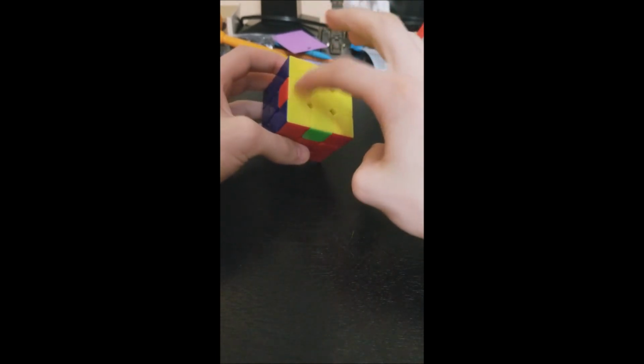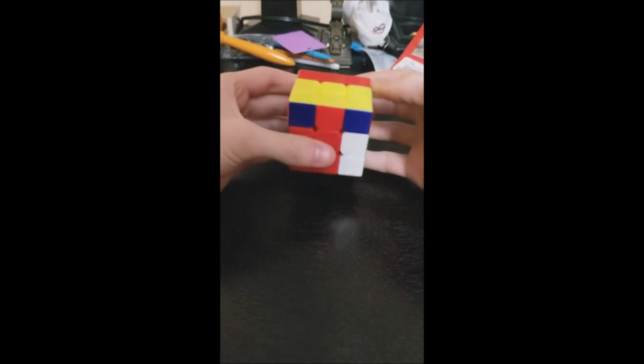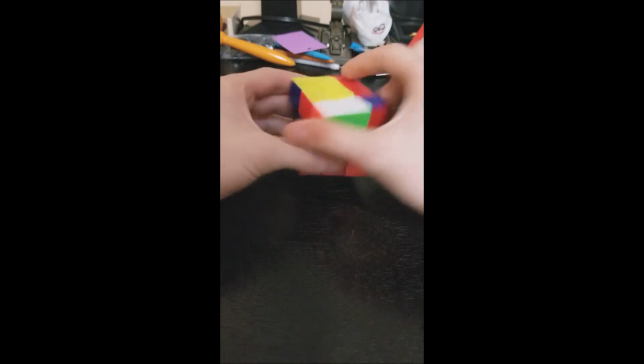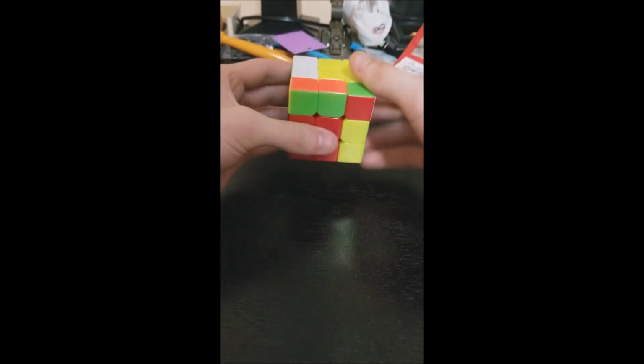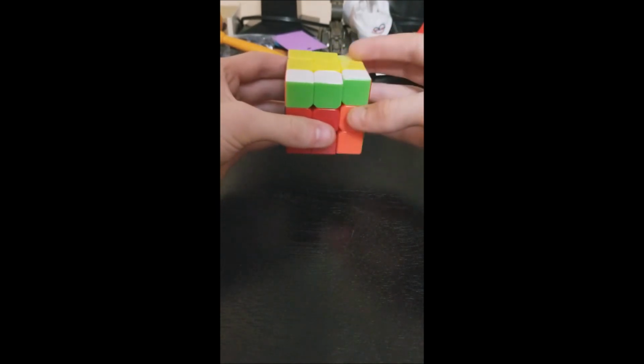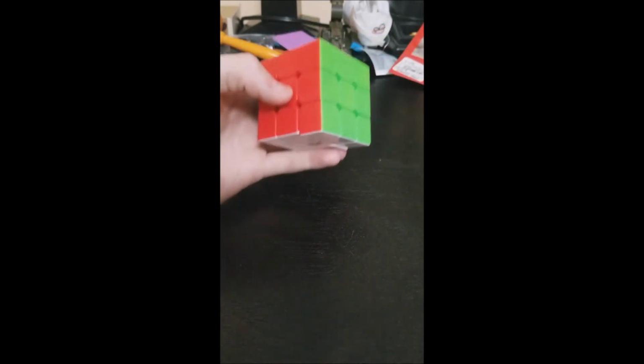So to do that, what you do is right, up, back, right, up, right, back, right, back, up, back, right, right. And so that's one of the first ways to solve it.